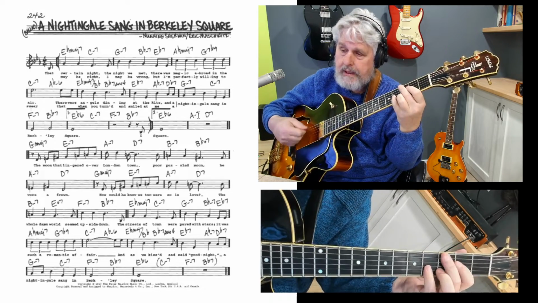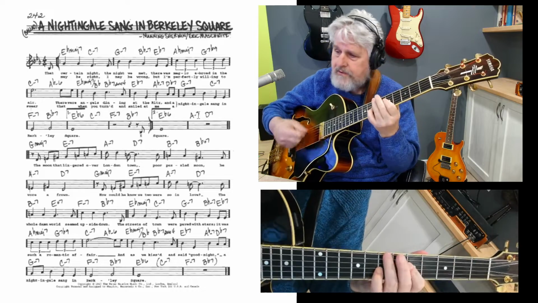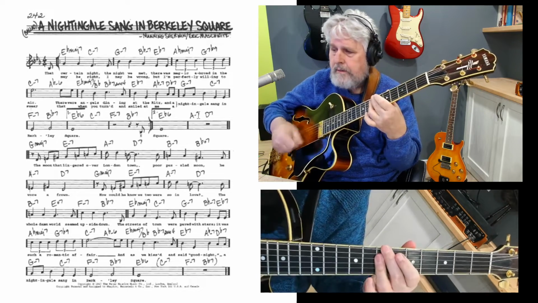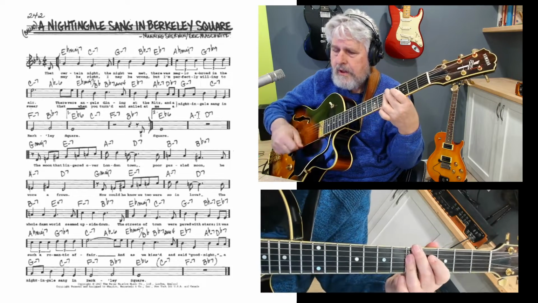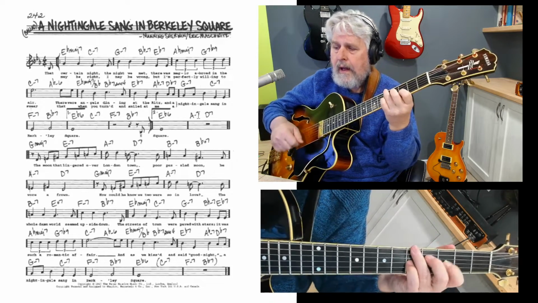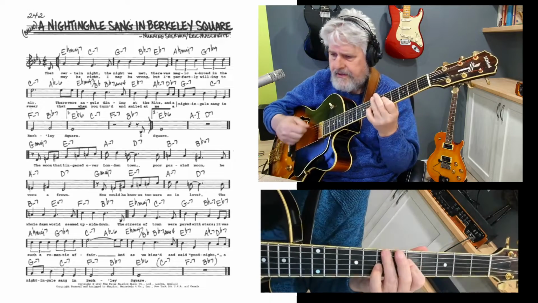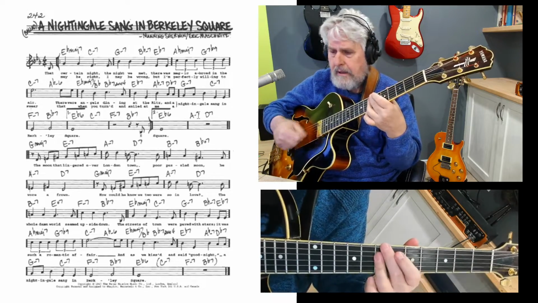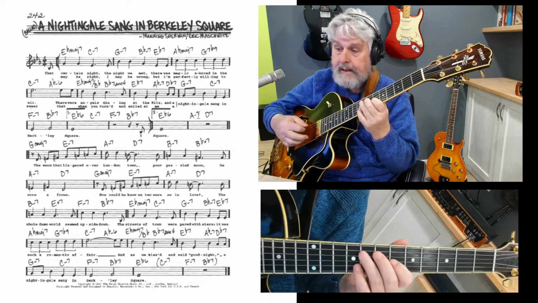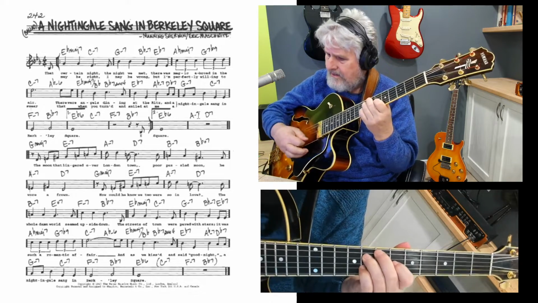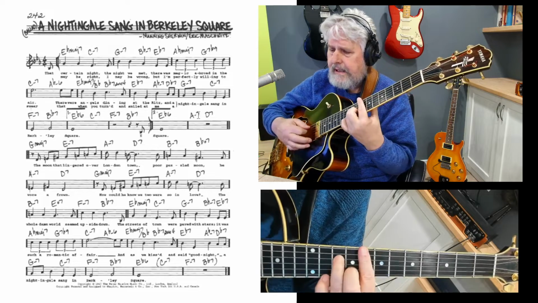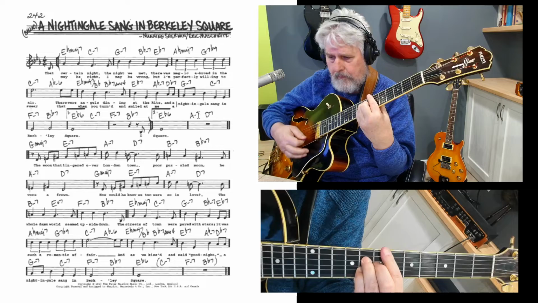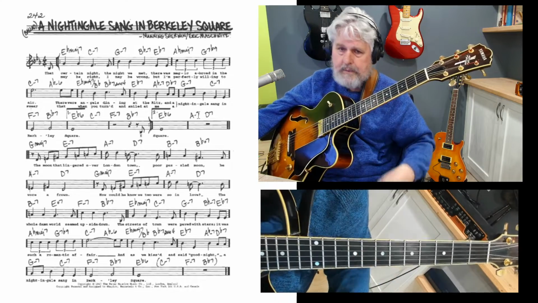And then we modulate: 1, 6, 5, 3, passing diminished, 2 and 5, and 1, 6, 2, 5, 3, and then E diminished, leading to 2 and a 5, and in the key of E flat, and we're back, right?